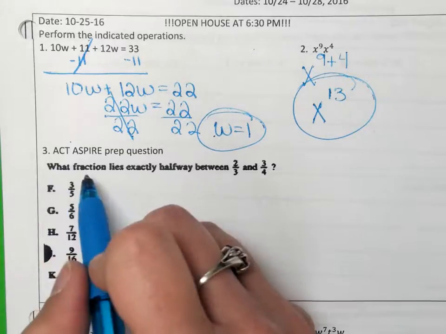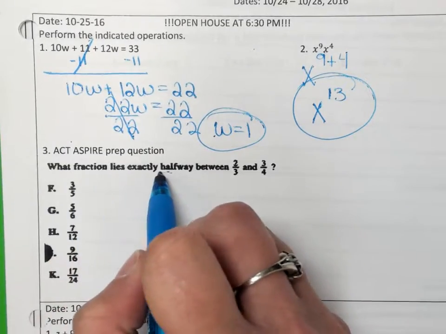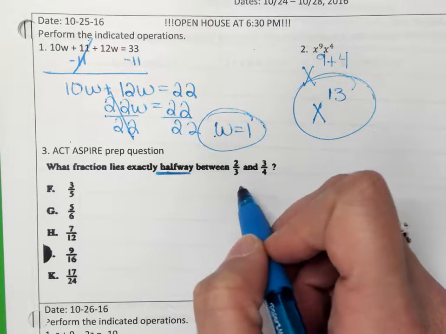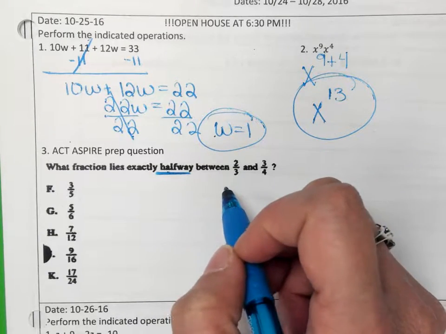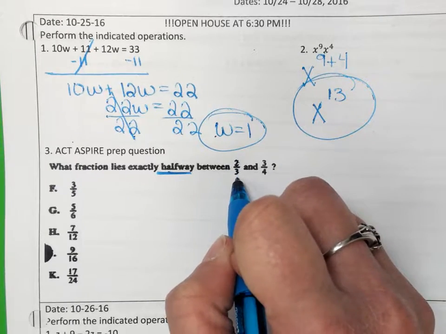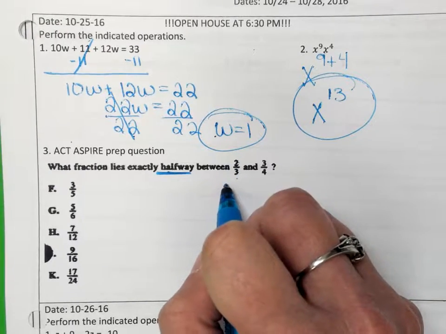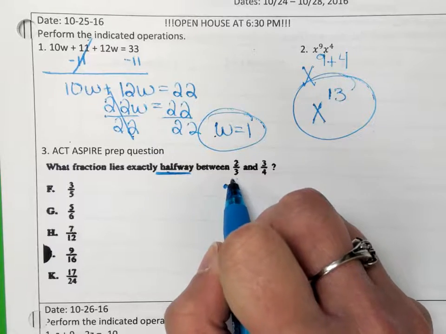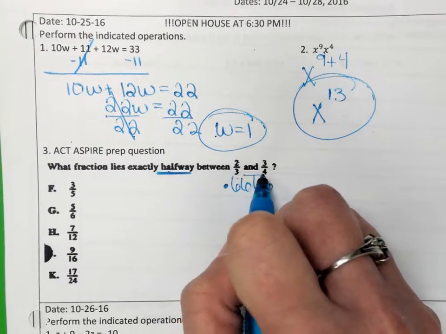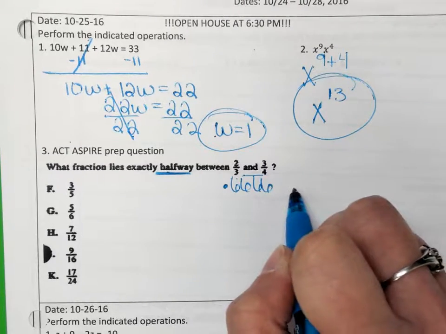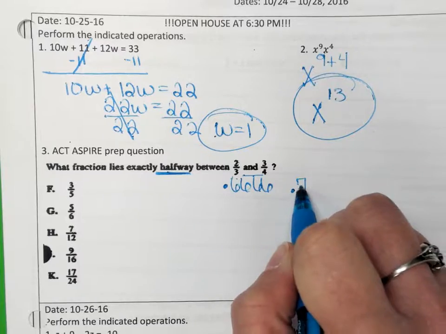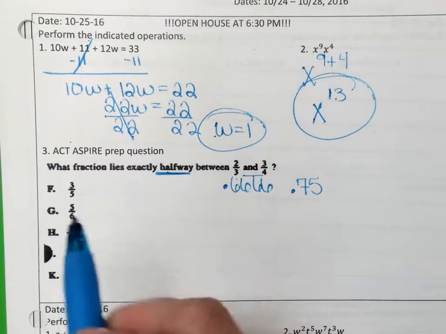All right. So what about this one? What fraction lies exactly halfway between? I like to deal with decimals better. Take your calculator. Got your calculator? What is 2 divided by 3 as a decimal? 0.666 repeating, right? Okay. What about 3 divided by 4? 0.75. There you go.